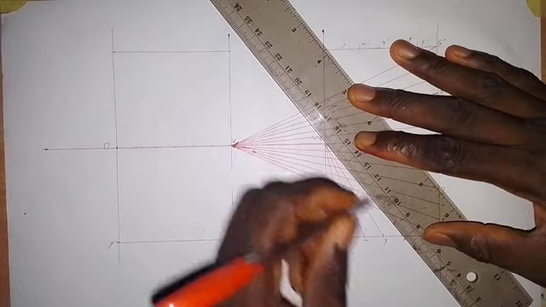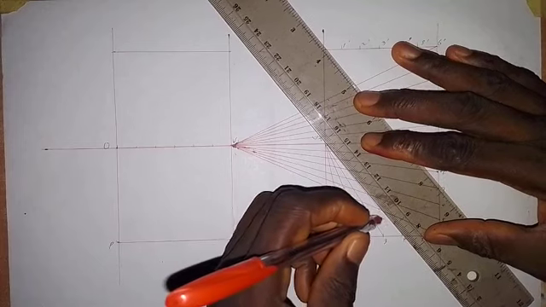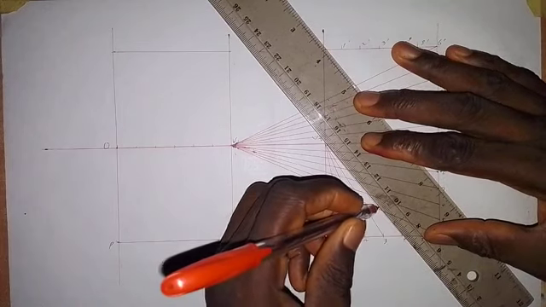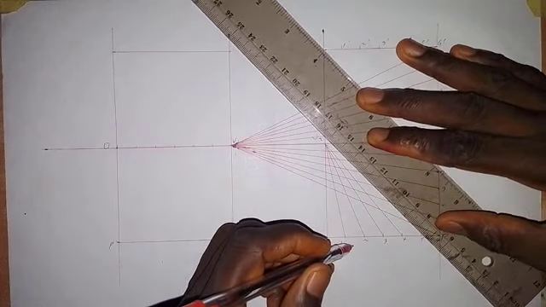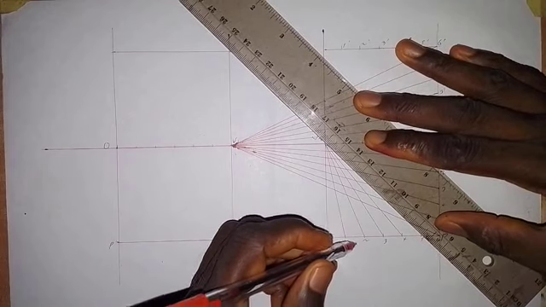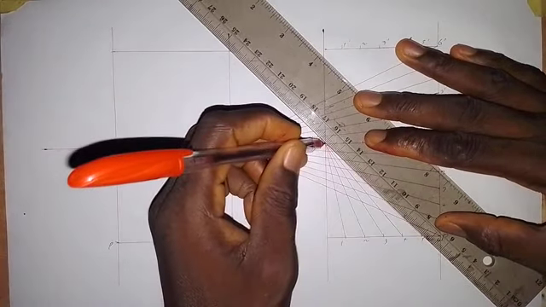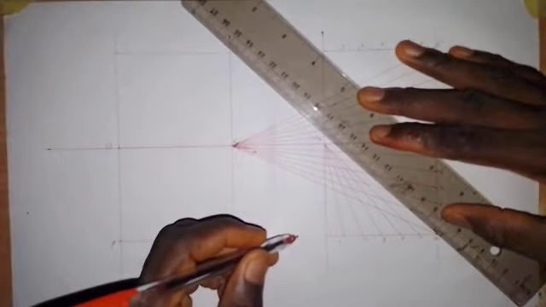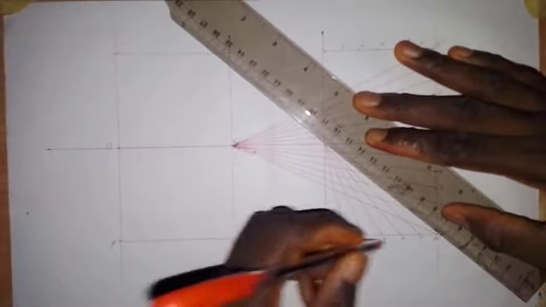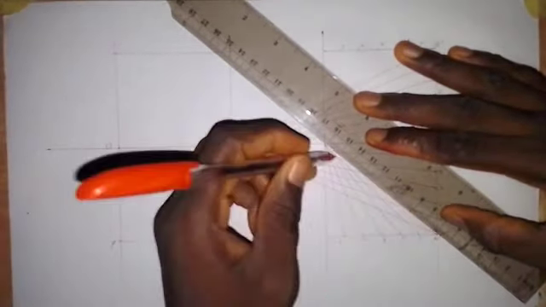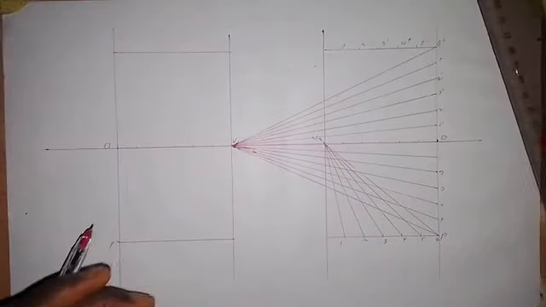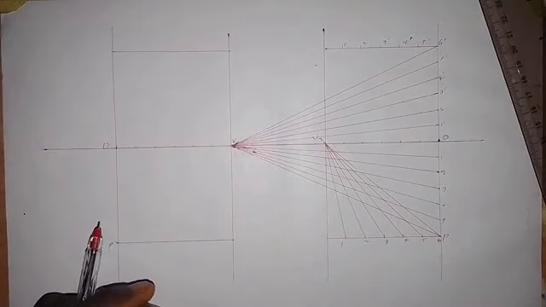Then we connect 5 together with V2, like this. Then 6, we also connect together with V2. So I'm going to pause the video and replicate the same thing on this side.